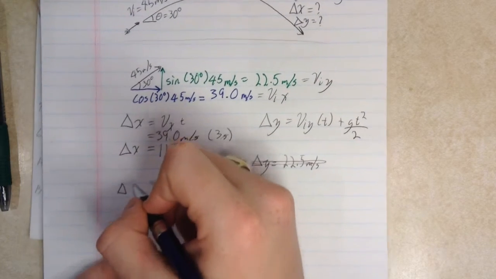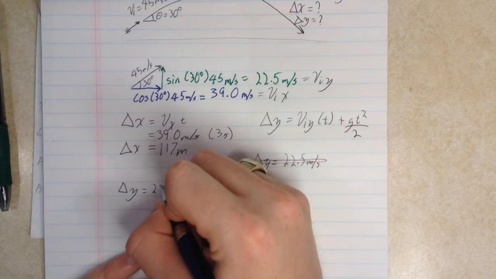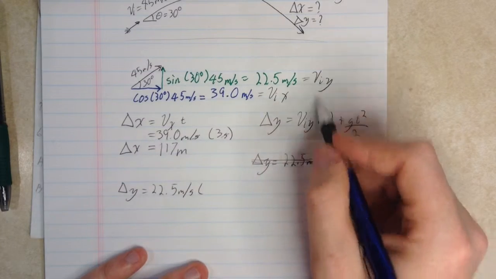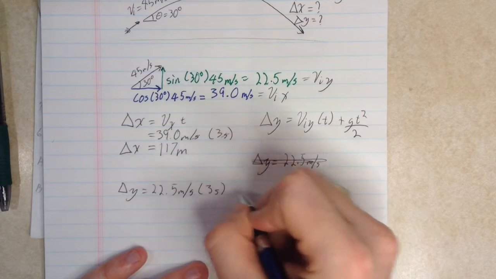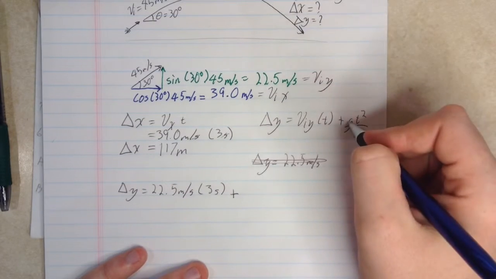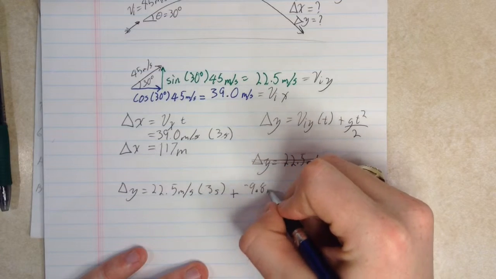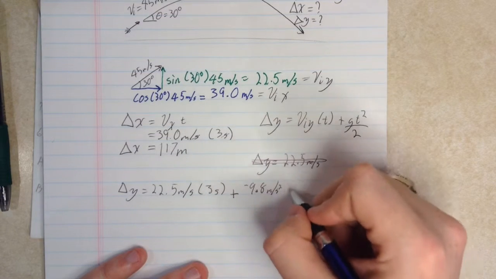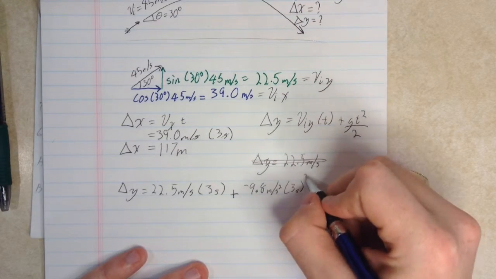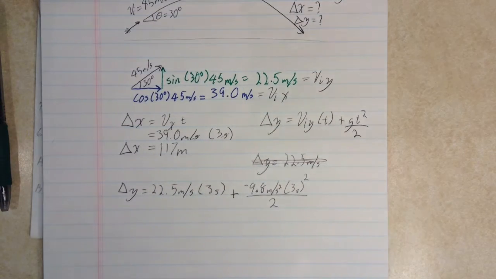Delta y is equal to our VIY, 22.5 meters per second times our time, which is 3 seconds, plus our g, negative 9.8 meters per second squared, times our time of 3 seconds, square our time, divided by 2.